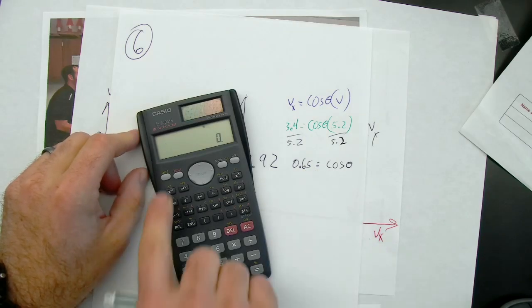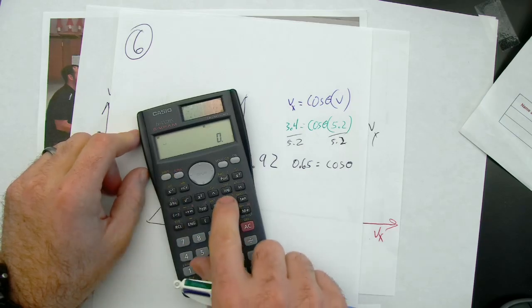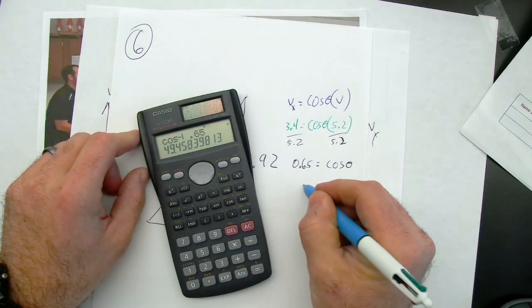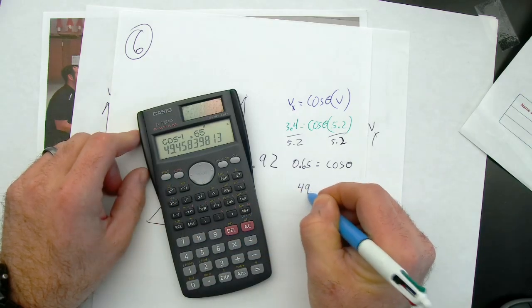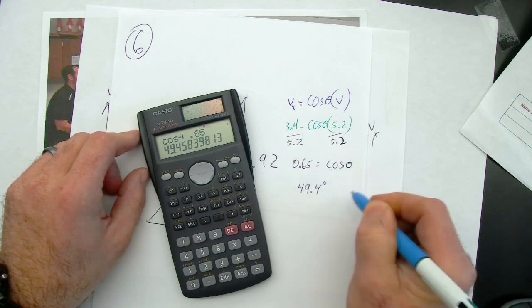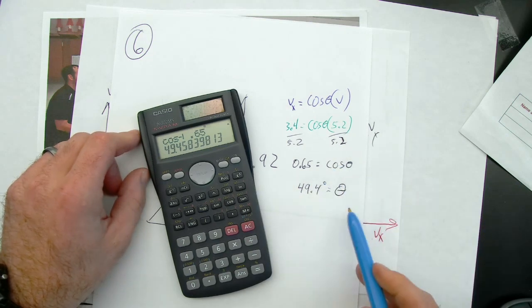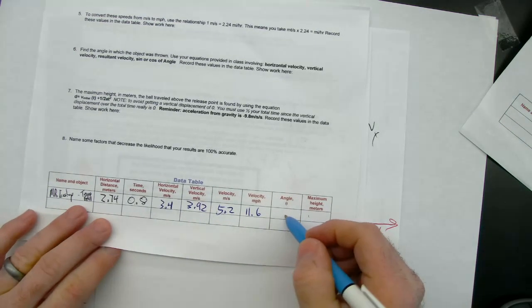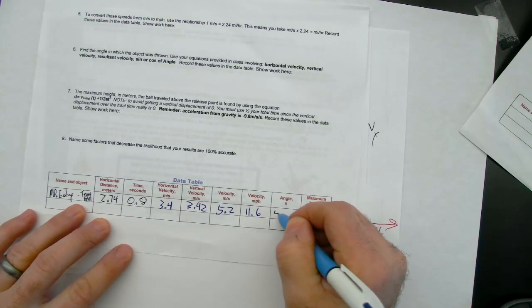What you have to do is hit the inverse cosine of 0.65. That's going to tell you the angle. So the angle would be 49.4 degrees equals theta. So the answer to our next column here: the angle is 49.4 degrees.